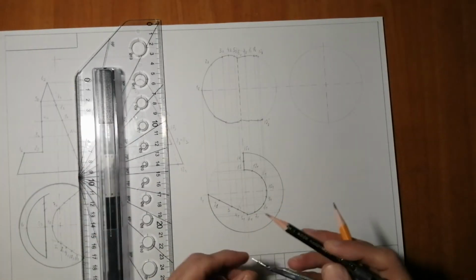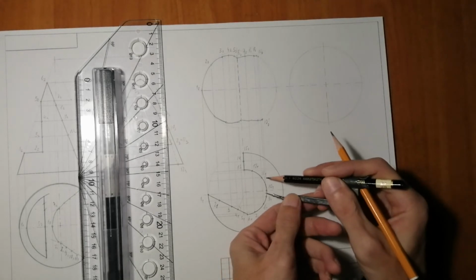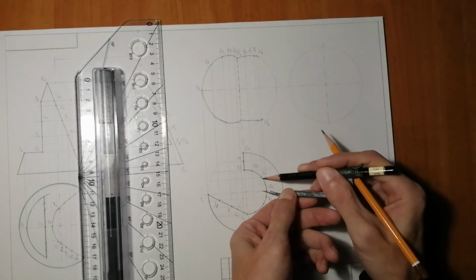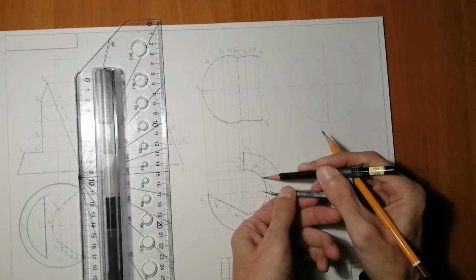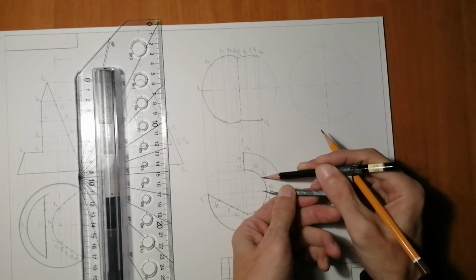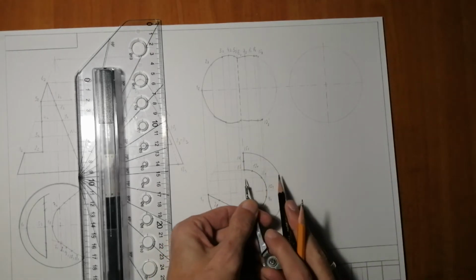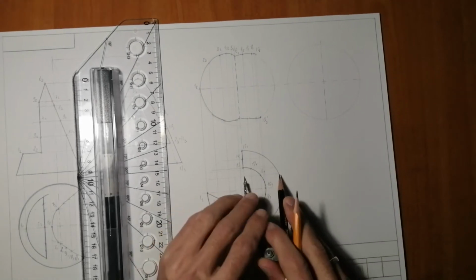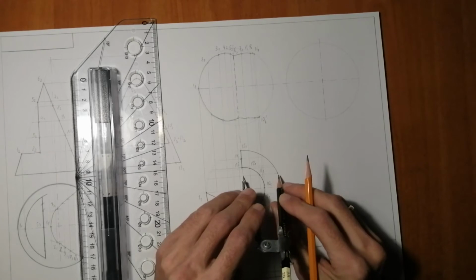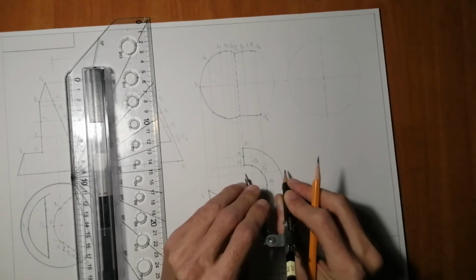I find new points. I measure with my compass this distance, a new radius on the new circle.